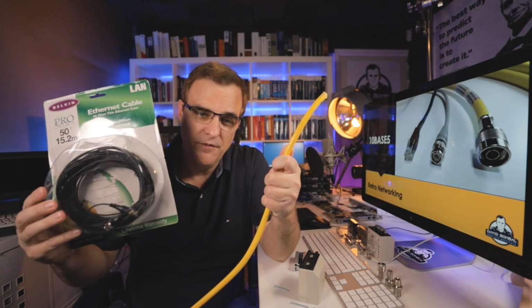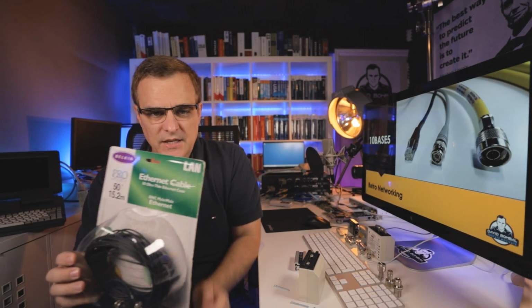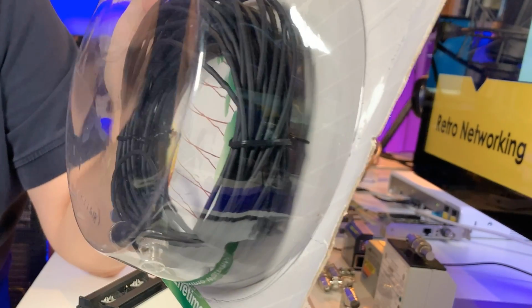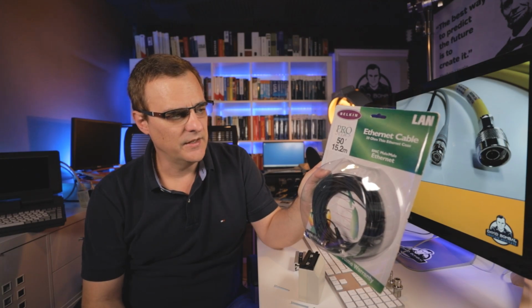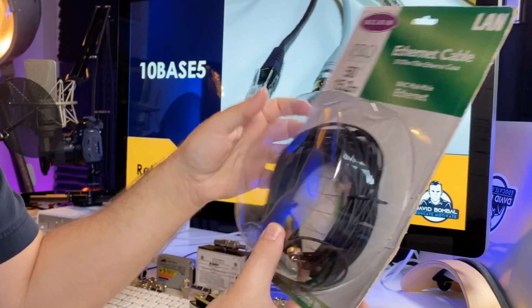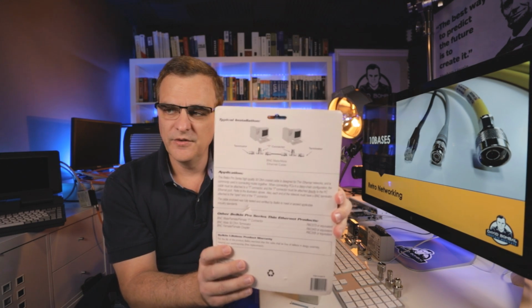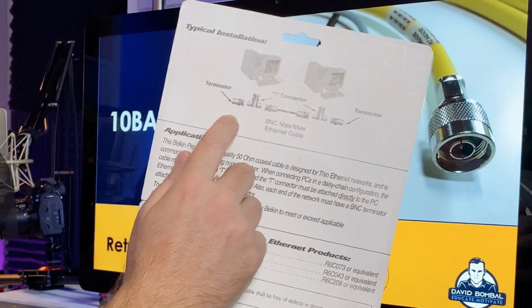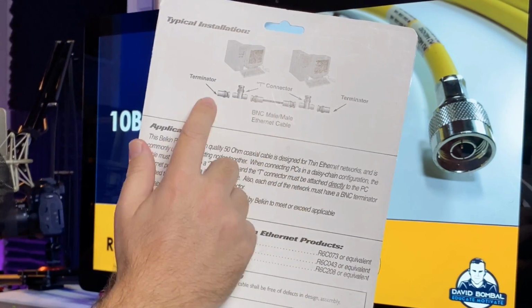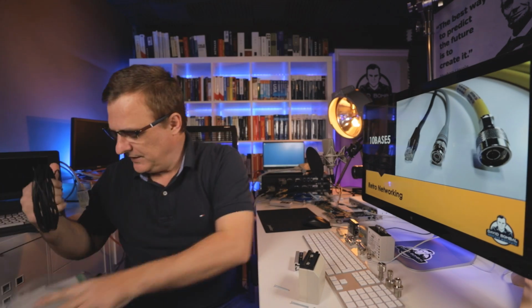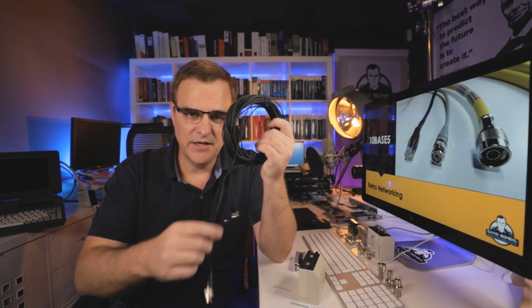Here's an example of Thinnet. Much easier to work with, much smaller cable. So here I have an Ethernet cable, 50 ohm, thin Ethernet coax, we're told. It's got BNC male-male Ethernet connectors. It's 15.2 meters. We can see at the back here how we should connect our devices. So we're shown as an example that we need T connectors, we need terminators on the end. But notice how thin this cable is compared to Thicknet.